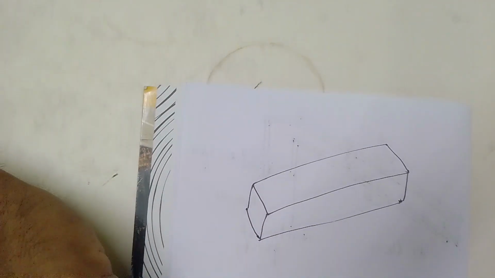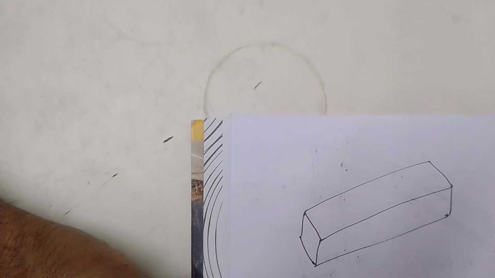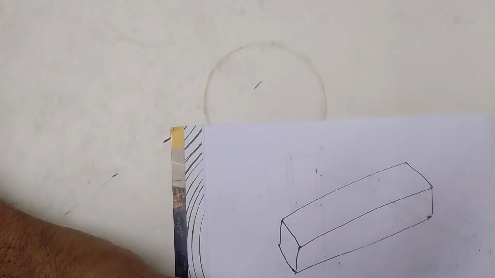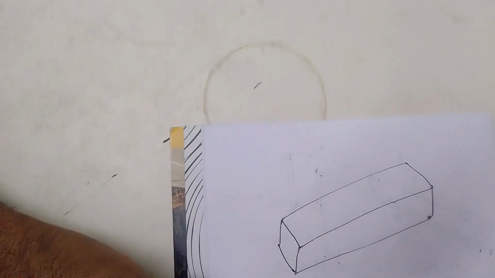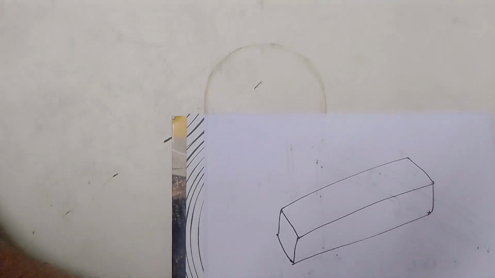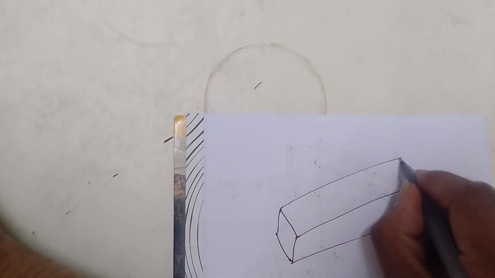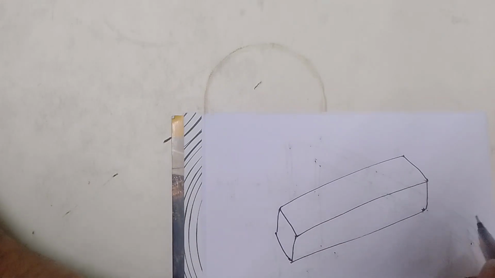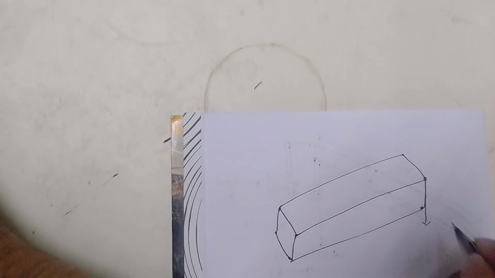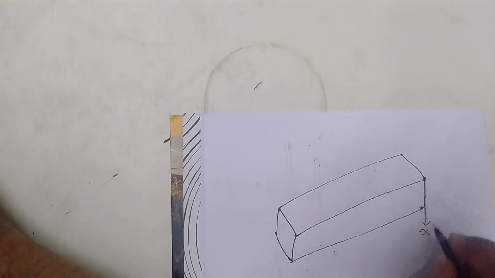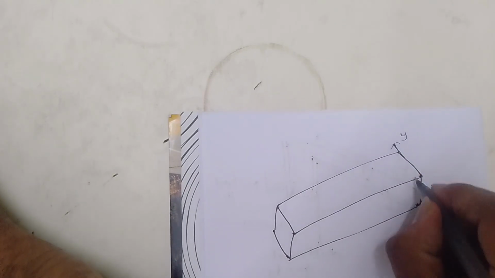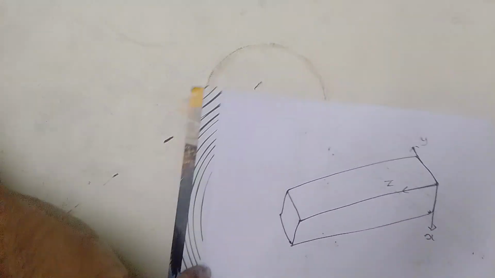Here we consider our coordinate system, and we can take the origin anywhere, at any corner of this flow, but we consider our origin at this point. This is our x direction, and this is our y direction, and this is our z direction.